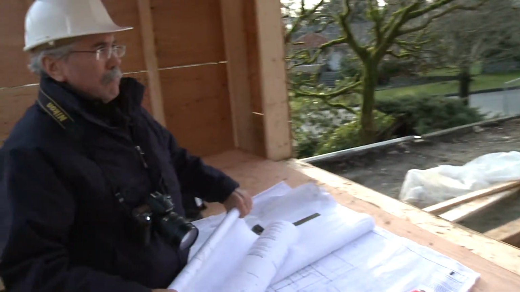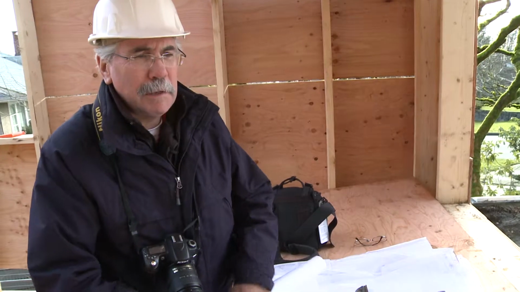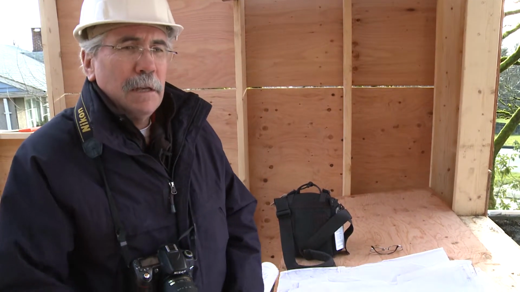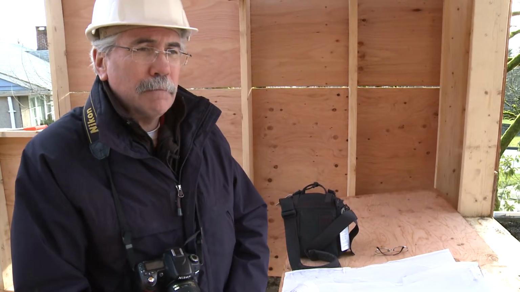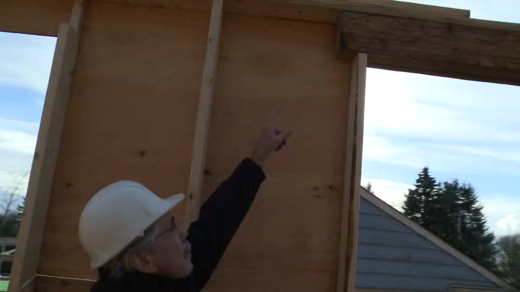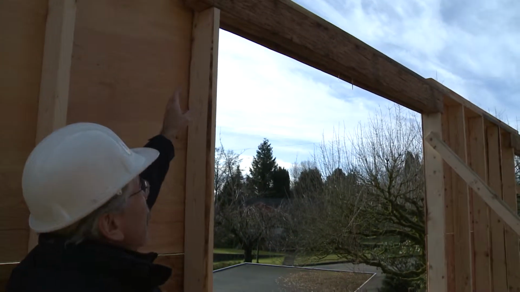What we're seeing here today is the first floor going up, and as you can see, the walls are framed with the studs at 24 inches on center. That's a wider spacing than usual. You'll also notice that over the windows we're using parallel strand lumber or laminated veneer lumber.